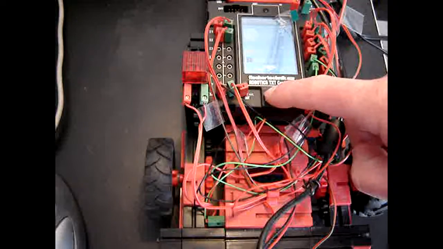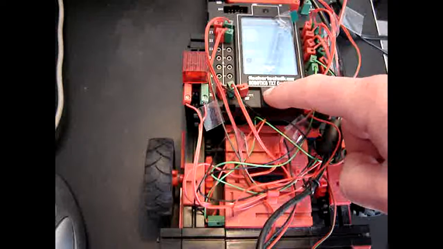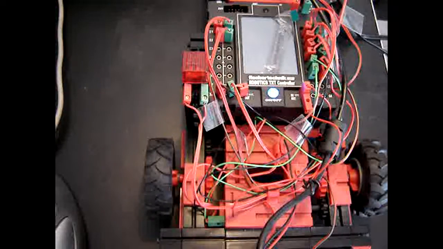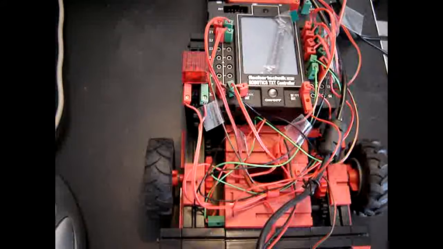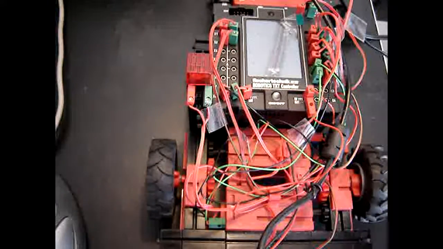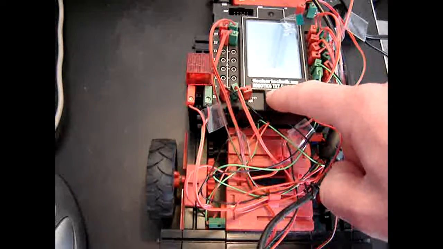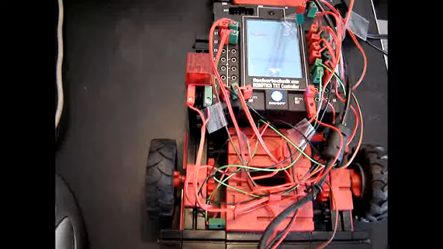I have now logged out from the controller. Power off. SD card pushed in. Power on. Hope it comes back on nicely, because last time that was a problem as well.